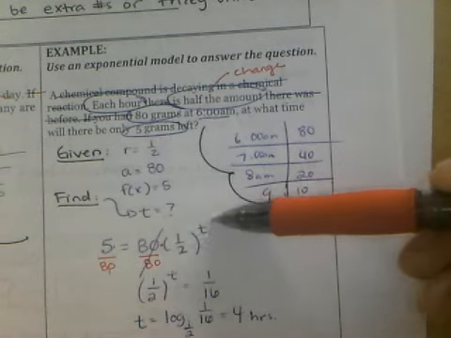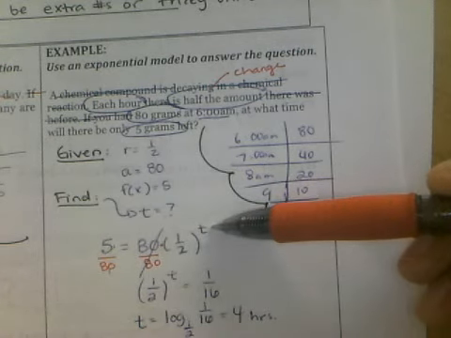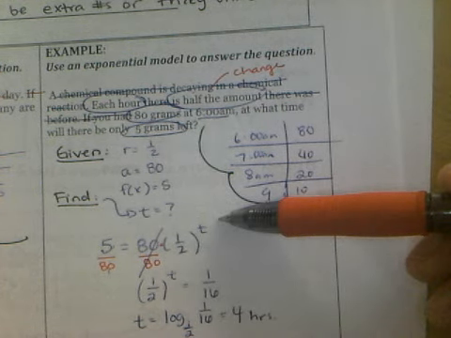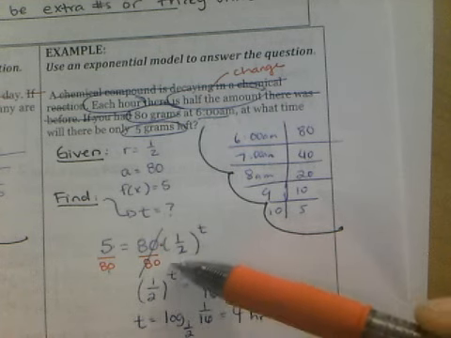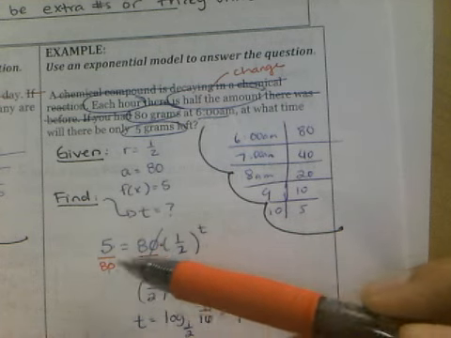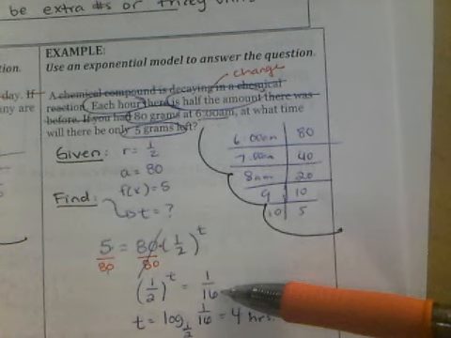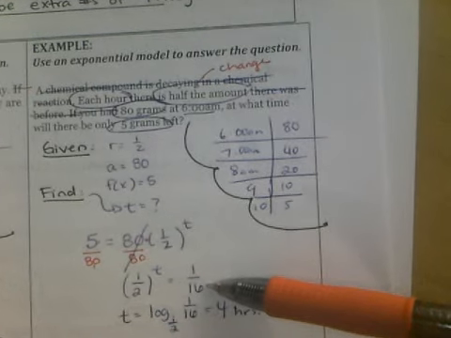In order to get this exponent by itself, bells should go off in your head because you know that to find an exponent, we use a logarithm. First step is just to isolate the base. So go ahead and divide by 80. You can do that as a fraction and simplify it to 1 over 16, or you can do it by turning it into a decimal.